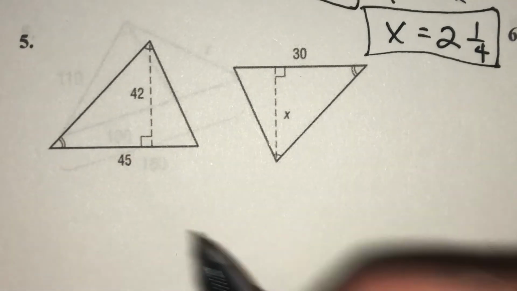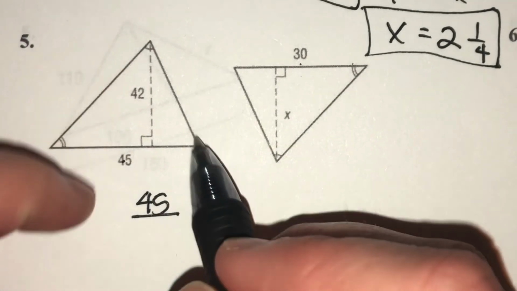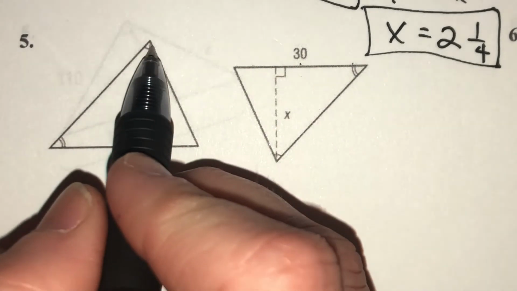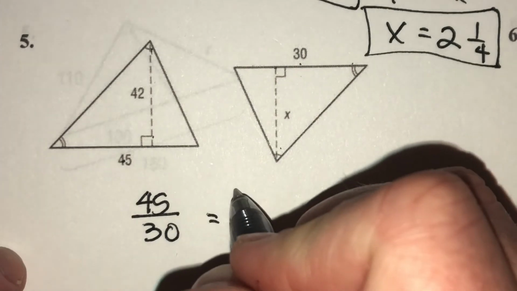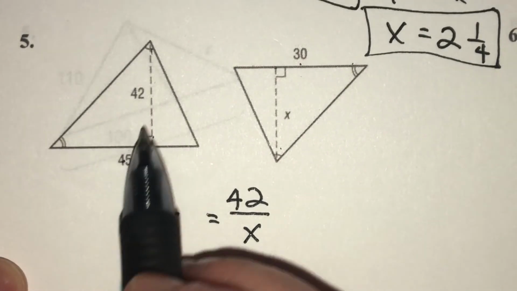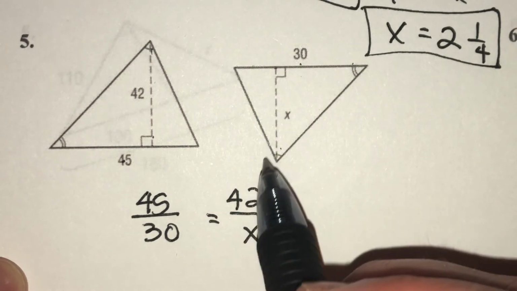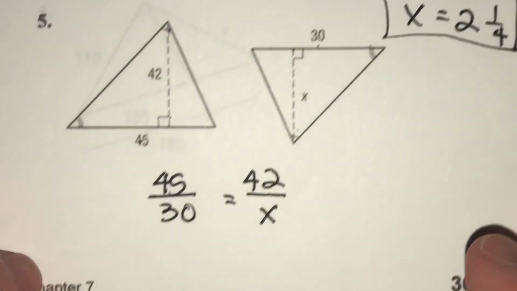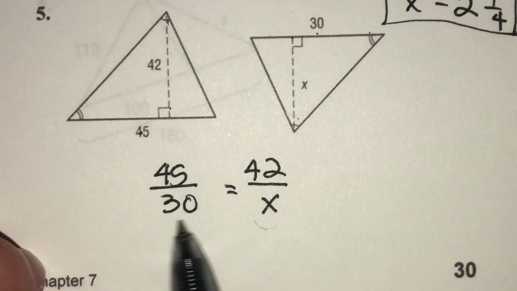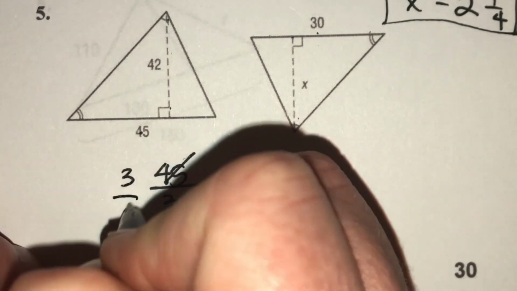All right, so this bottom 45 has a relationship with this guy, which was the bottom until we flipped it and flipped it, right? So that's 30. And so that's equal to the length of this altitude and this altitude. Remember, the altitude of a triangle is the height, right? From the base to the highest point. From the base here to the highest point, and the base to the lowest point here because it got flipped upside down. All right, so now before I cross multiply, I want to simplify. I can't simplify this because I don't know what x is, but I can simplify this. I can divide the top and the bottom by 15, and so then I get 3 over 2.